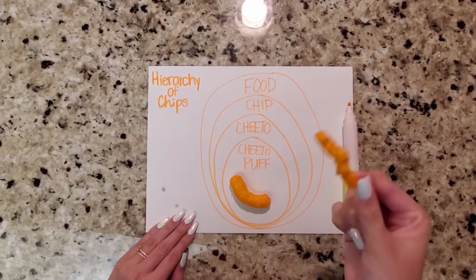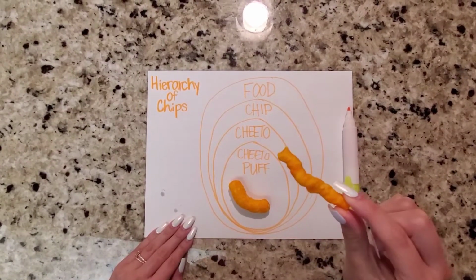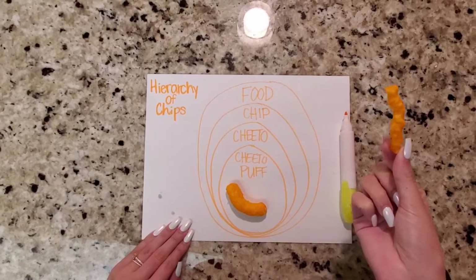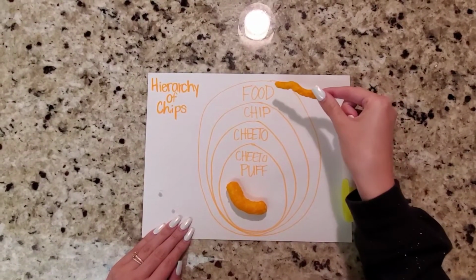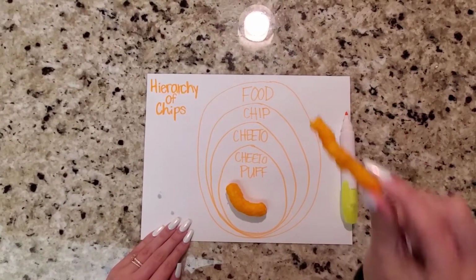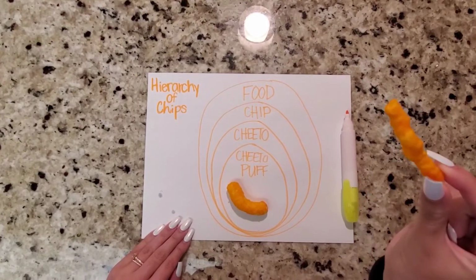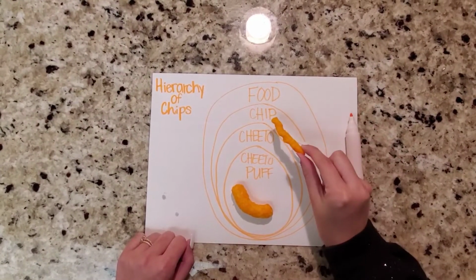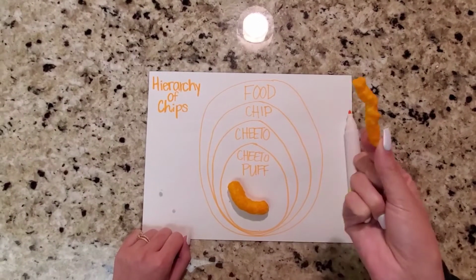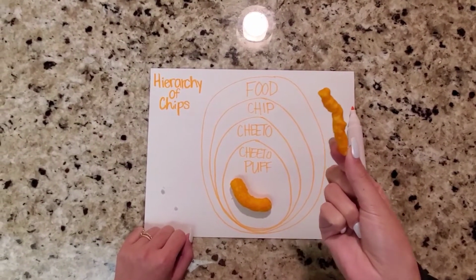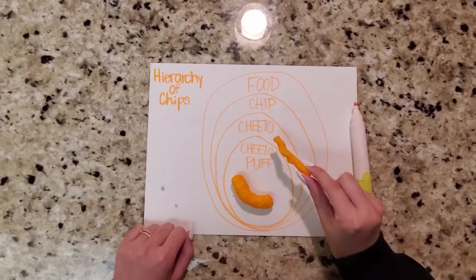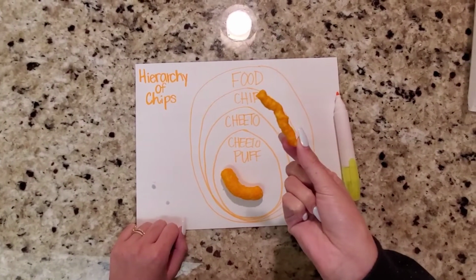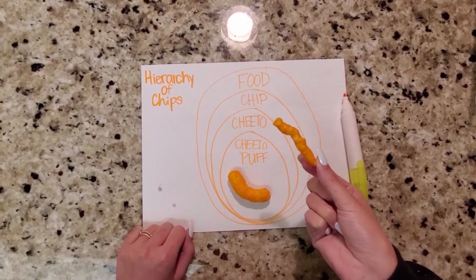Now the next thing that I have is this right here. Now this is also a Cheeto, but this is one of the thin, crunchy Cheetos. So we're going to start at the top of our hierarchy, and we're going to ask ourselves, is this Cheeto a food? And we know that the answer is yes. So we're going to move on down to this subcategory. Is this Cheeto a chip? It is. So now we can move on to this subcategory and ask ourselves, is this a Cheeto? And we know it is a Cheeto.